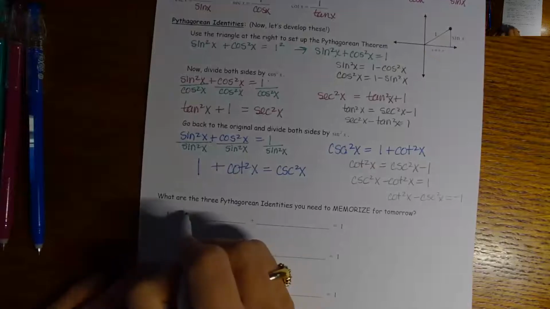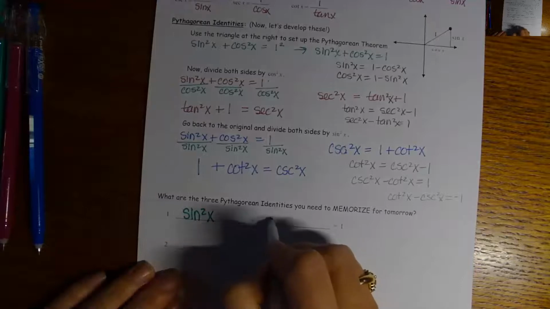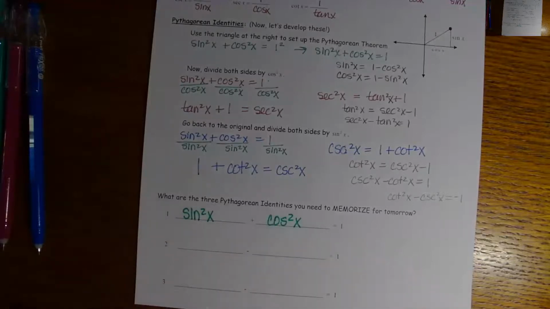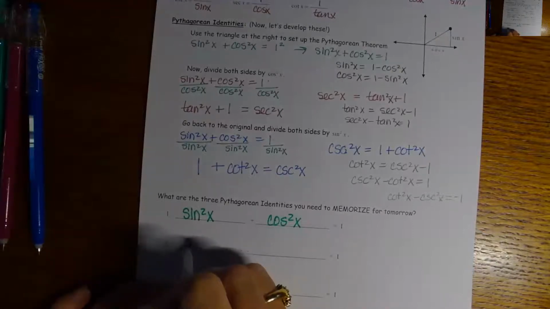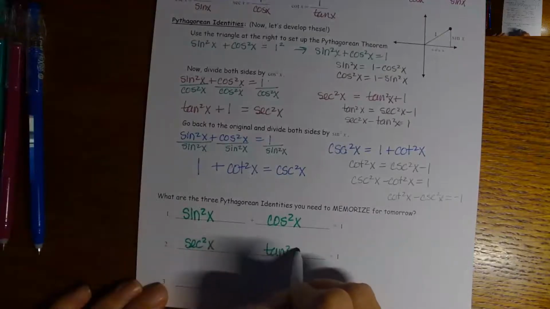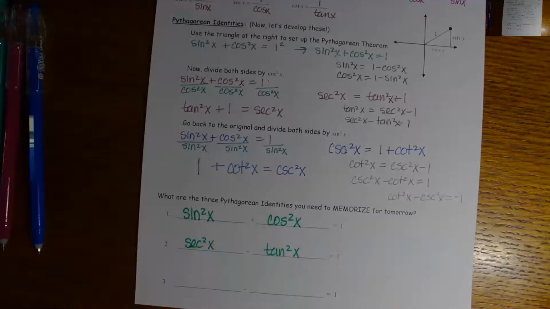So let's write down what we absolutely have to memorize. Sine squared x plus cosine squared x equals 1. What's the second one? Secant squared x minus tangent squared x equals 1. And what's our last one?